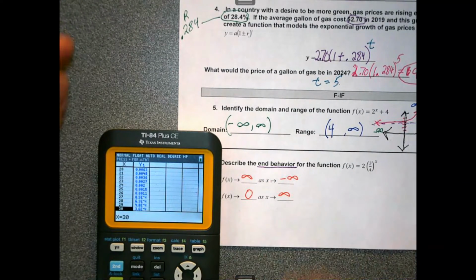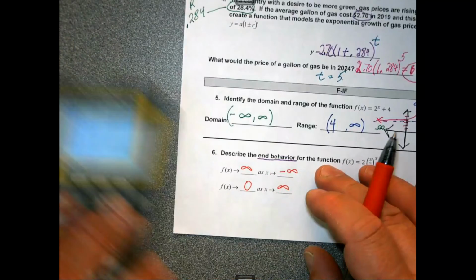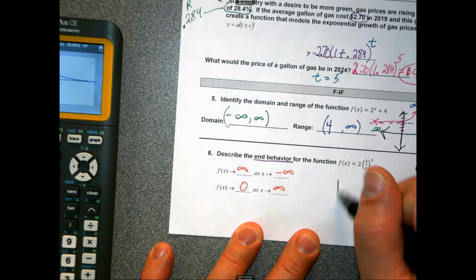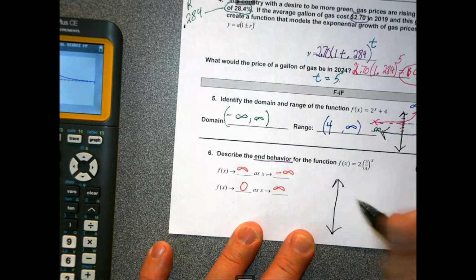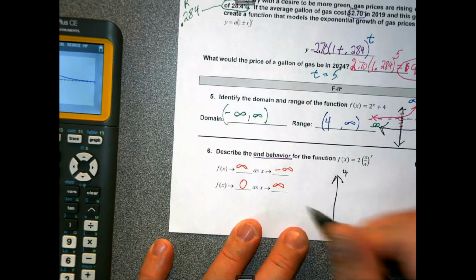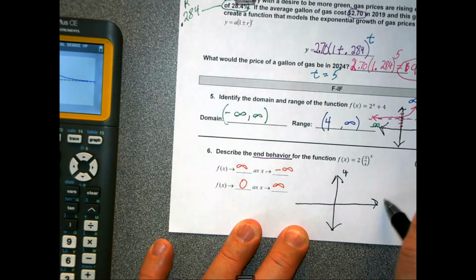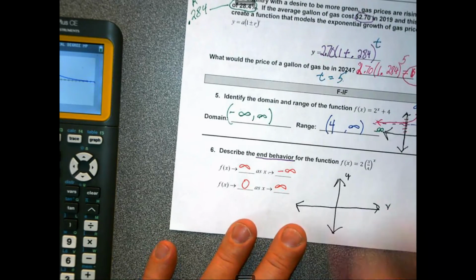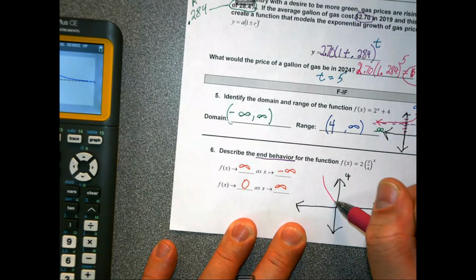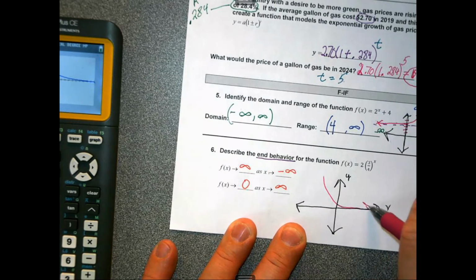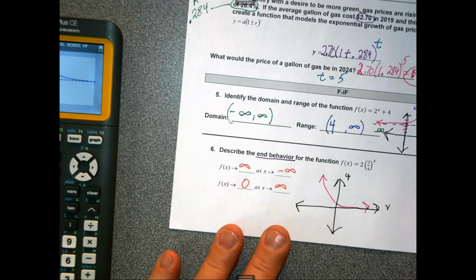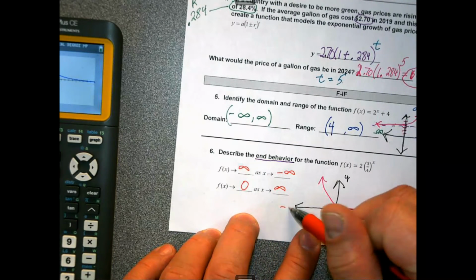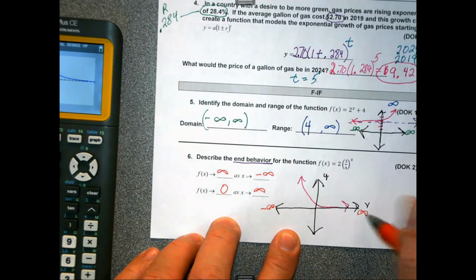I'm so very confused on this one. It is, and again, I like drawing the graph out. Here's my y-axis. Here's my x-axis. And I've got this thing going like this. Okay, and I'm looking at the ends, right? This is negative infinity, positive infinity.